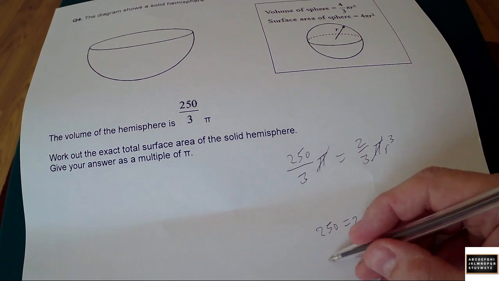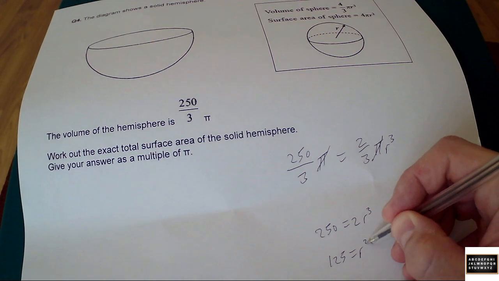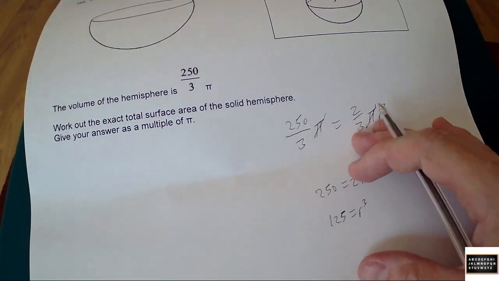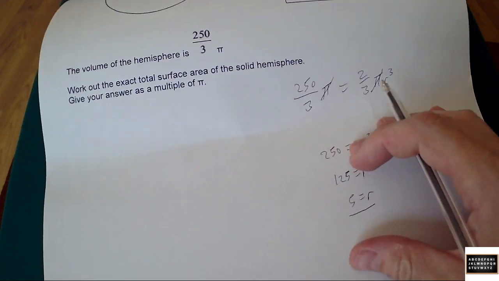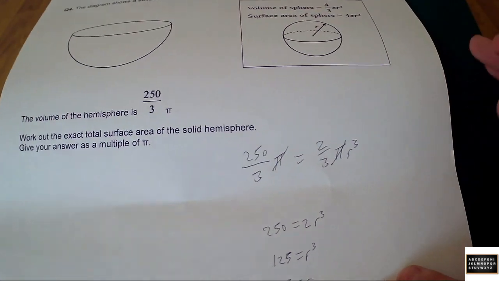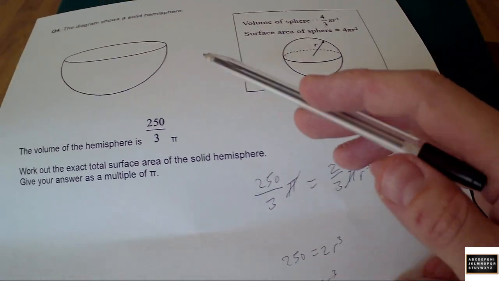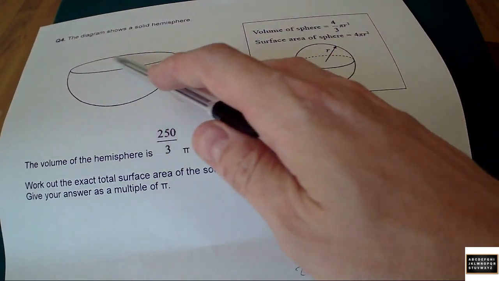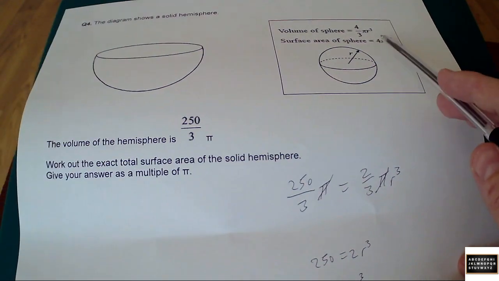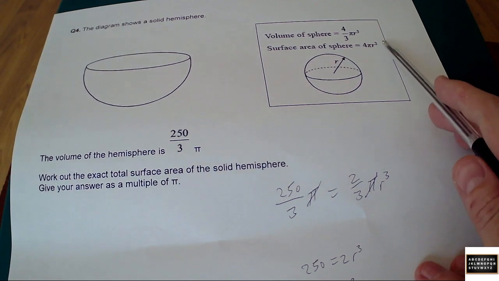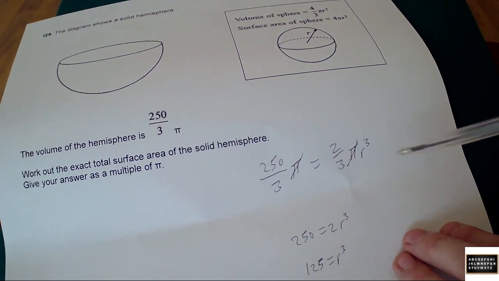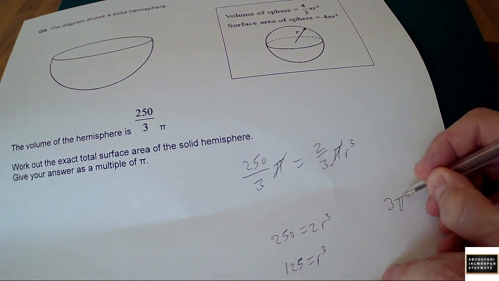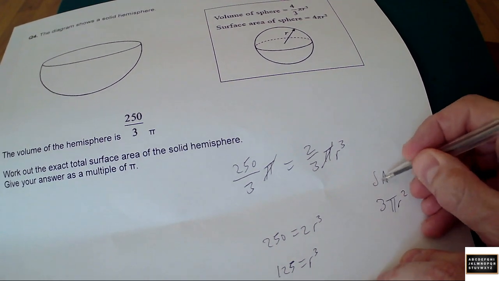And then divide by 2, so 125 equals r cubed, and then I know that that must mean that the radius is 5 centimetres. Now that I know the radius, I can get a surface area. The surface area will be this bit plus the bit on top. Well, this bit here will be half as much as this because this is for a whole sphere, so 2 pi r squared. But then you've got the bit on the top as well, so that's 3 pi r squared. So we know what 3 pi r squared for the surface area.